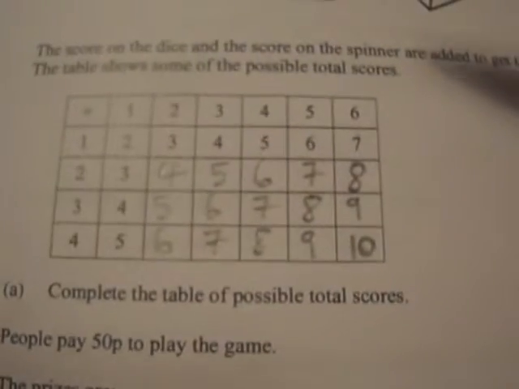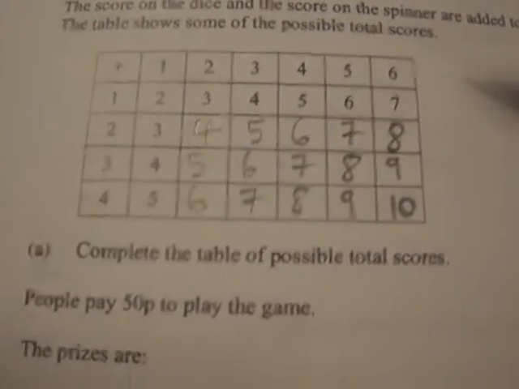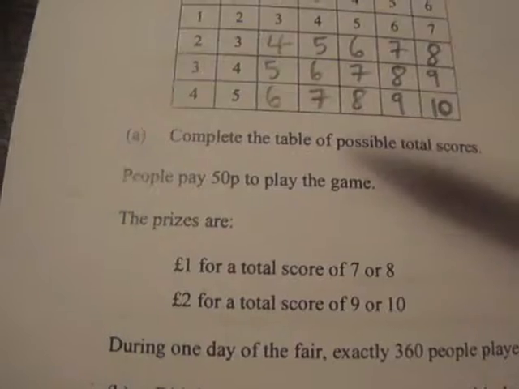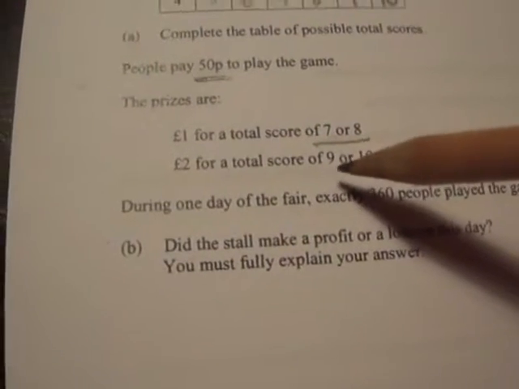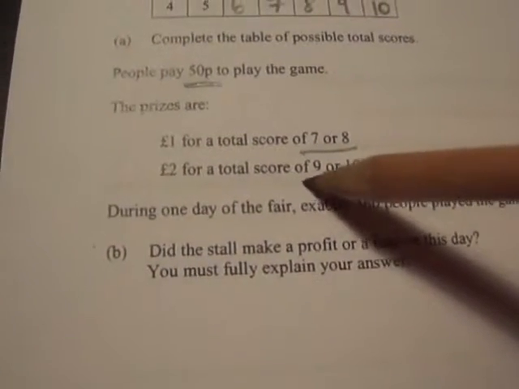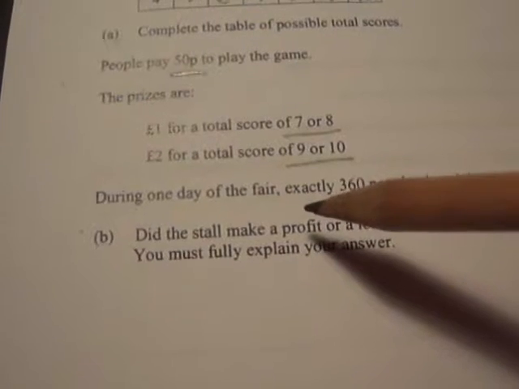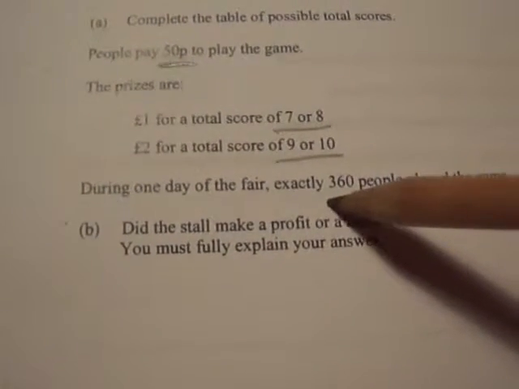Complete the table. Okay, so I've completed the table first of all with the total scores. People pay 50 pence to play the game. The prizes are £1 for a total score of 7 or 8, £2 for a total score of 9 or 10. During one day of the fair, exactly 300 people played the game. Did the stall make profit or loss on this day? You must fully explain your answer.